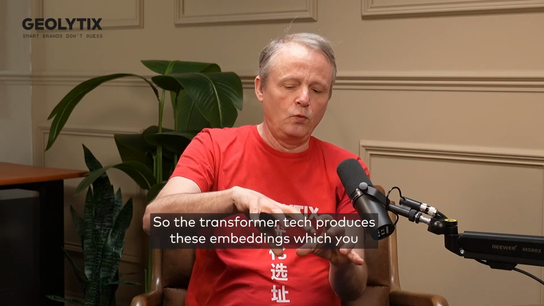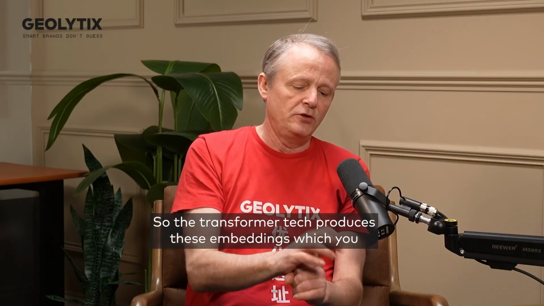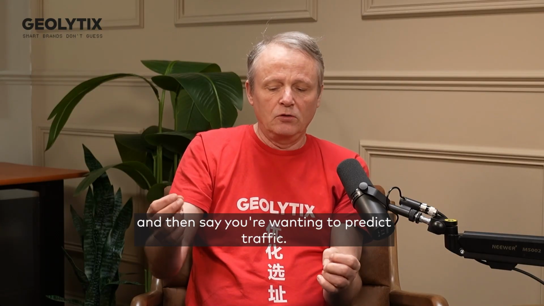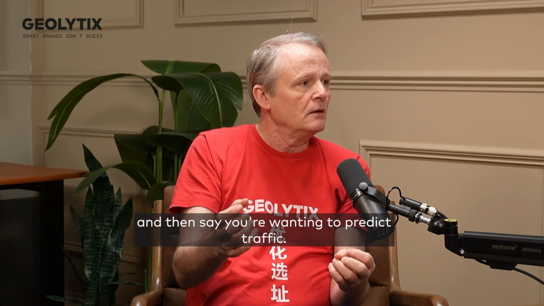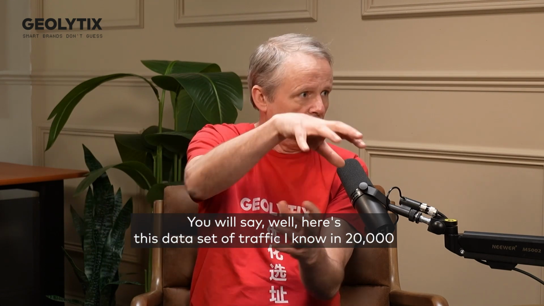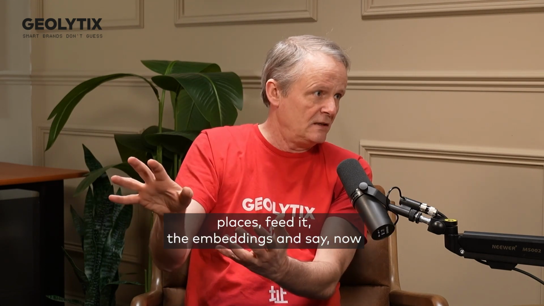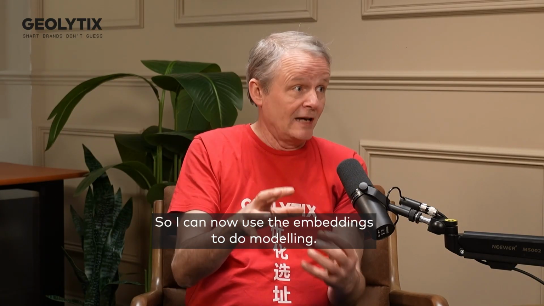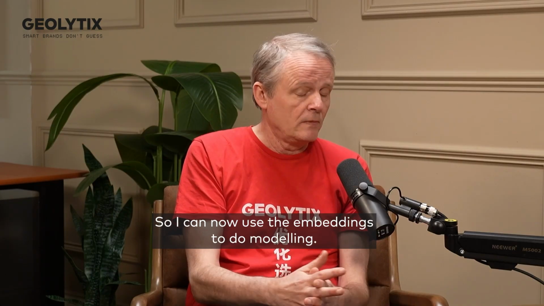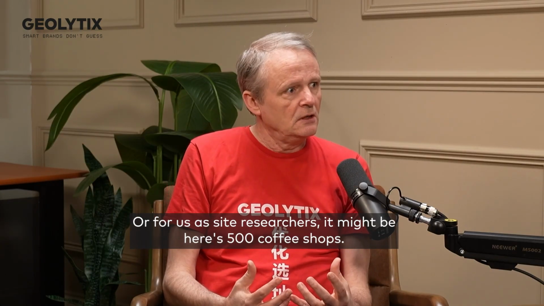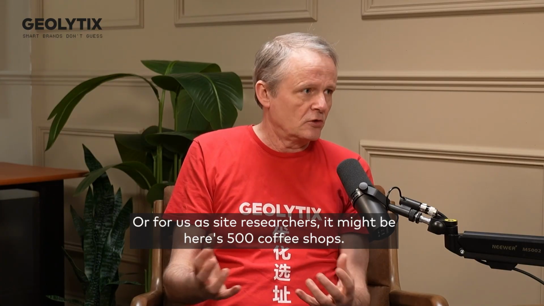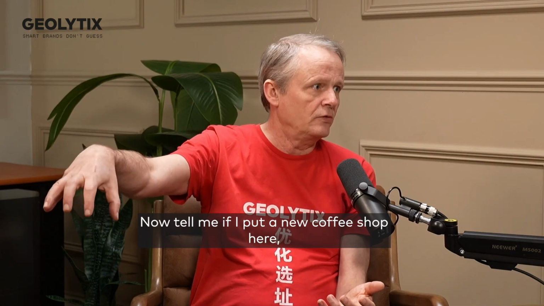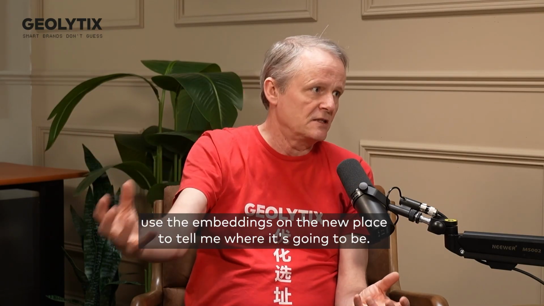Yeah. So the transformer tech produces these embeddings, which you then attribute to every node and edge on your graph. And then say you're wanting to predict traffic, you will say, well, here's this data set of traffic I know in 20,000 places, feed it the embeddings and say, now predict traffic on these other million places. So I can now use the embeddings to do modeling. Or for us as site researchers, it might be, here's 500 coffee shops, look at the embeddings for those 500 coffee shops. Now tell me if I put a new coffee shop here, use the embeddings on the new place to tell me how it's going to perform.